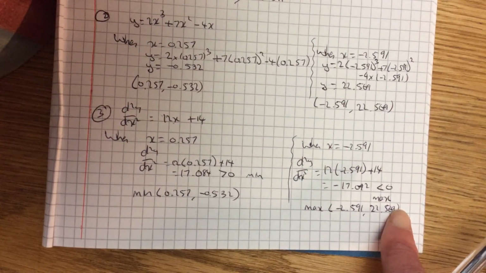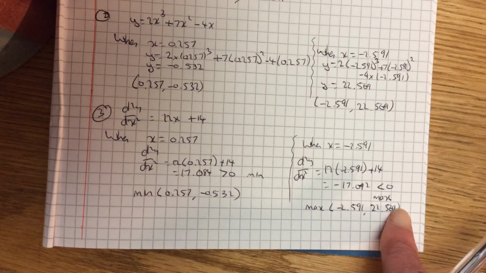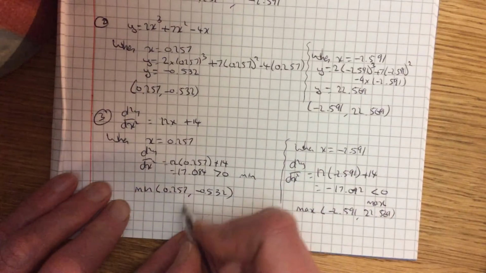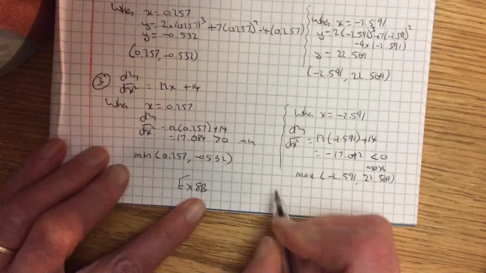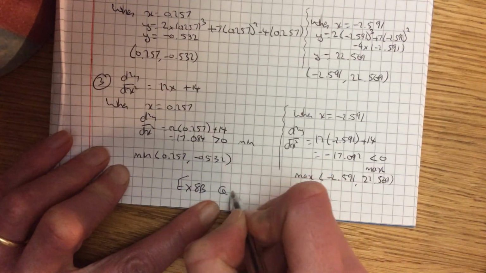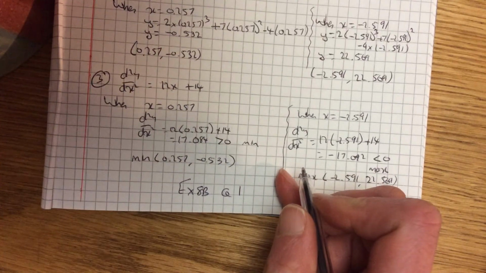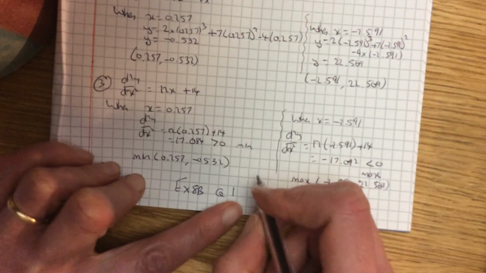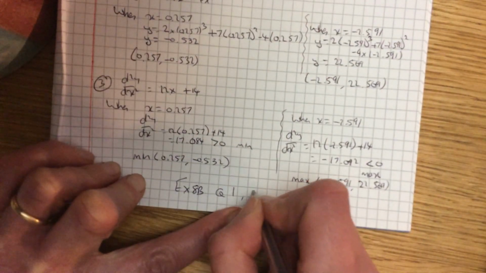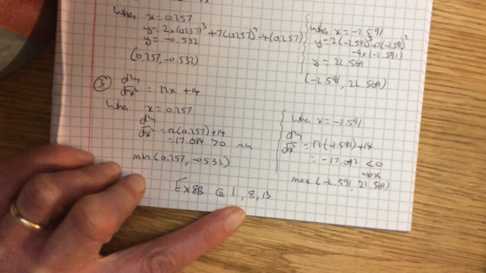Now these are quite long, so I would say if we did about 3 out of exercise 8b, it'd be more than enough. So if we do exercise 8b, we'll do question 1. And it's not as hard as what I've just done, we'll do question 1, question 8 and question 13. And I'll put the answers up shortly.